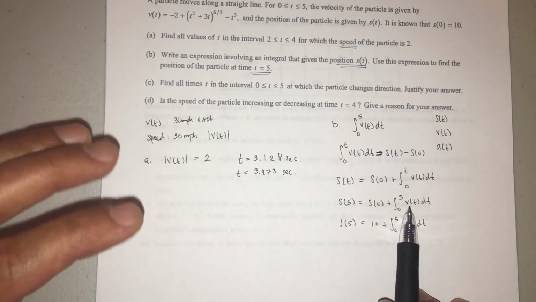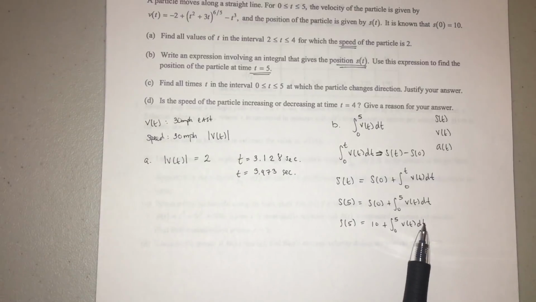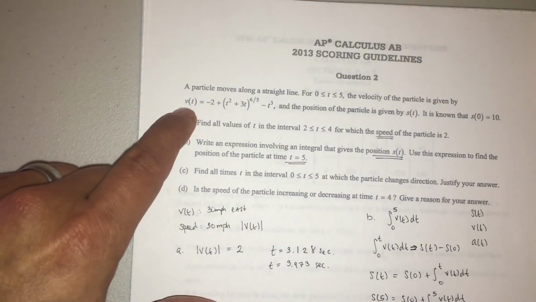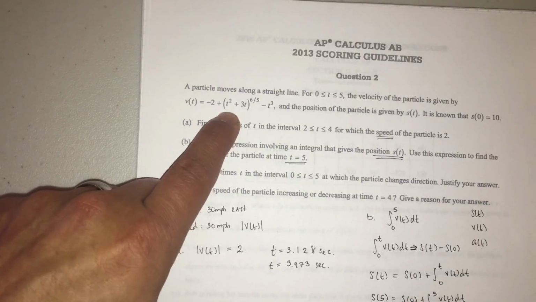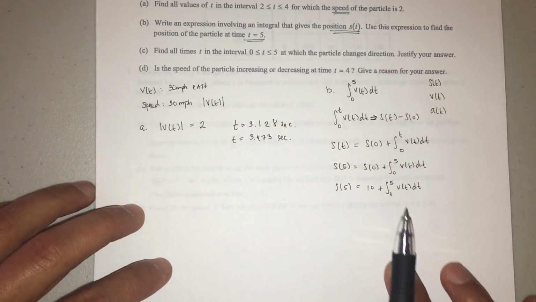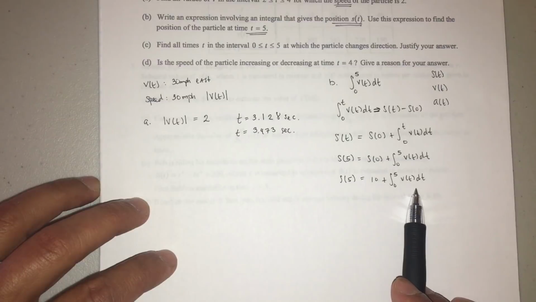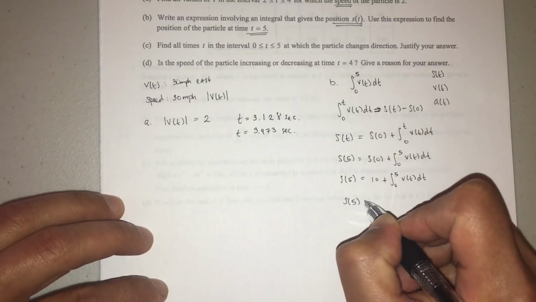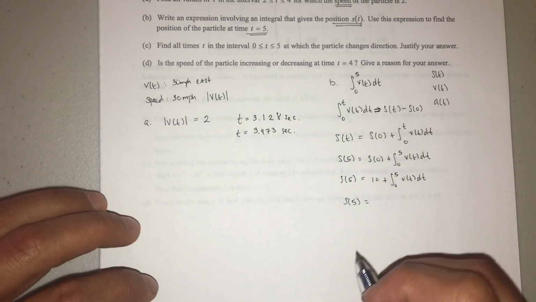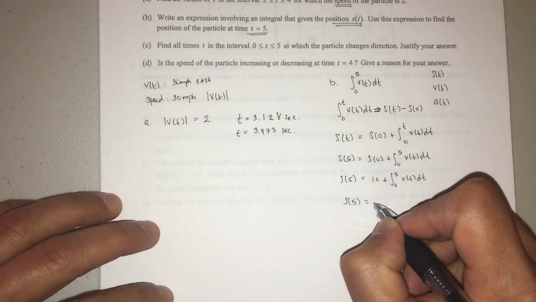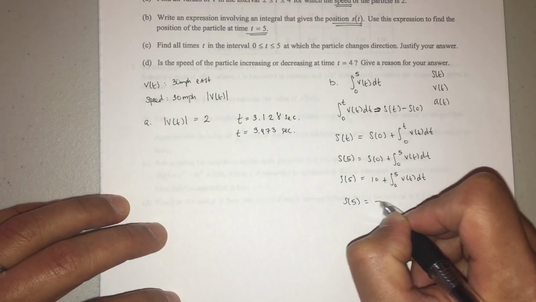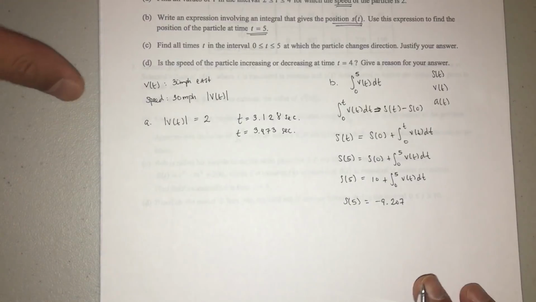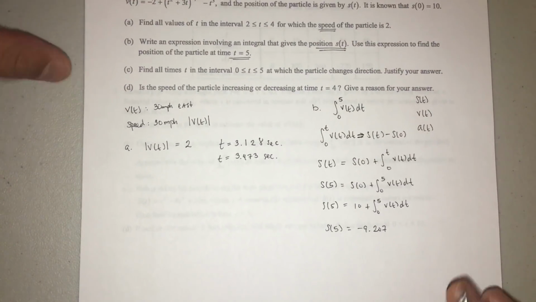Now you notice, all you have to do is write v of t dt. You don't have to write this whole expression, because they already tell you v of t is equal to this. So you're set. Just write v of t, and that's it. Plug that into your calculator. Hopefully everything goes well, and you should get negative 9.207.